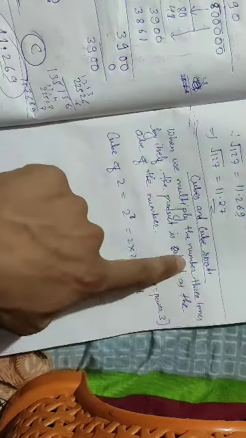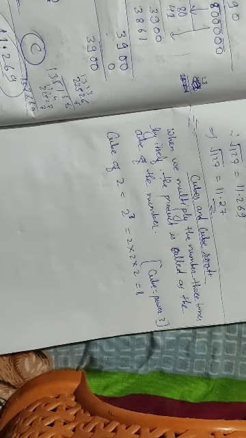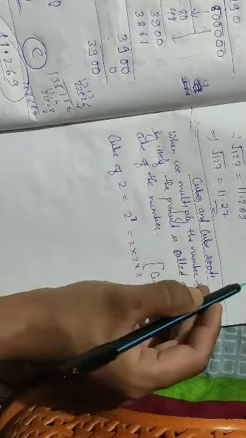So we are doing cubes and cube roots. Okay, so what is a cube? Cube means when we multiply a number 3 times by itself, then the product will be called the cube of the number. For example, like square was power 2, right? So cube means power 3.